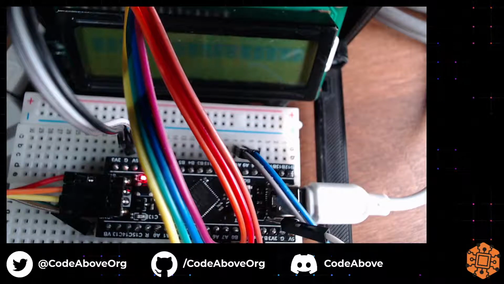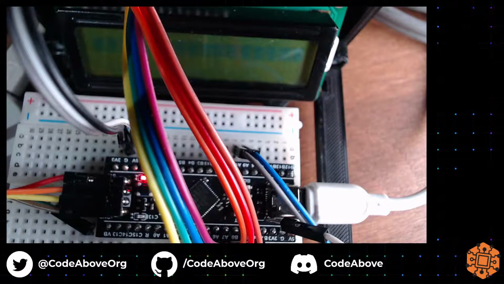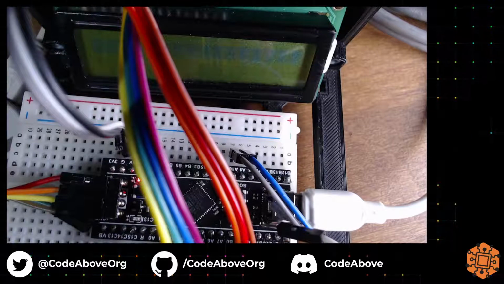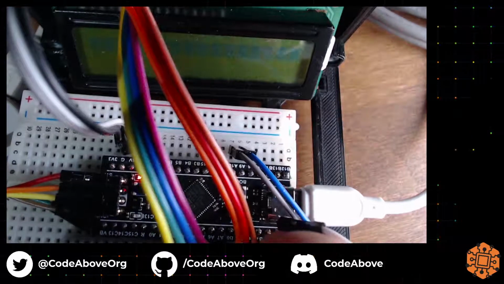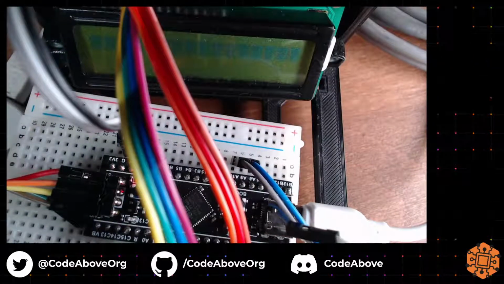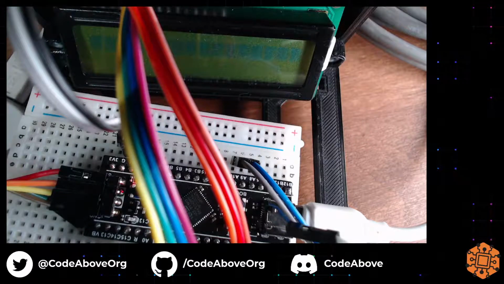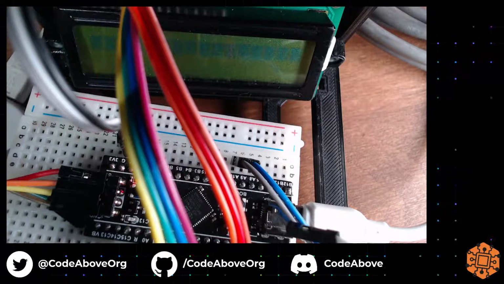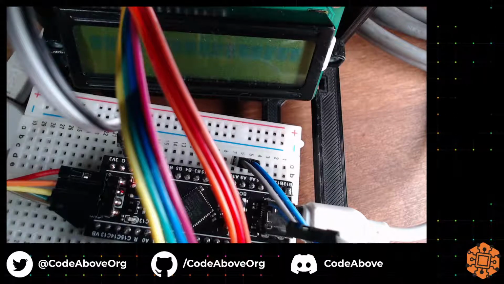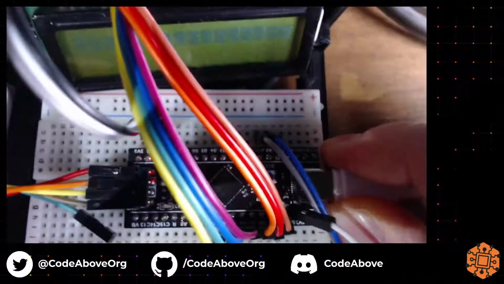It's not showing anything. And what about this? It's also not showing anything. All right. You know what? Let's work with this display, and after we finish, we will move on to the next one.